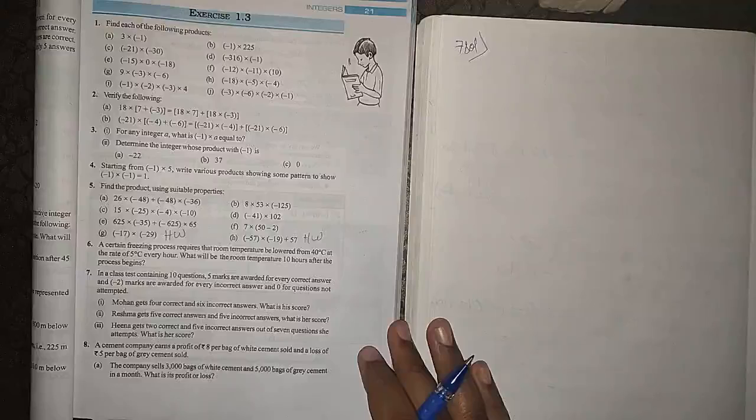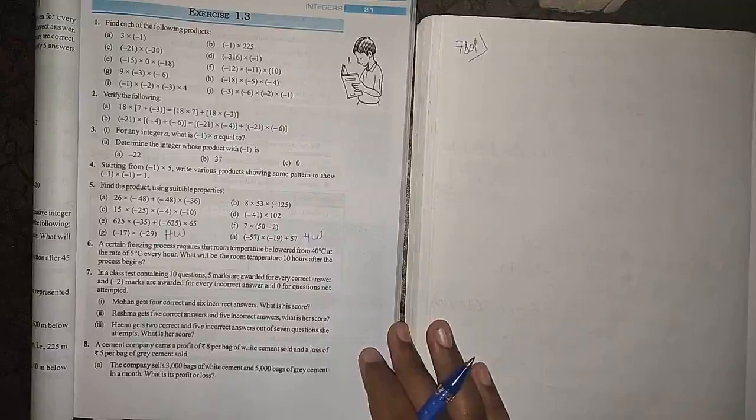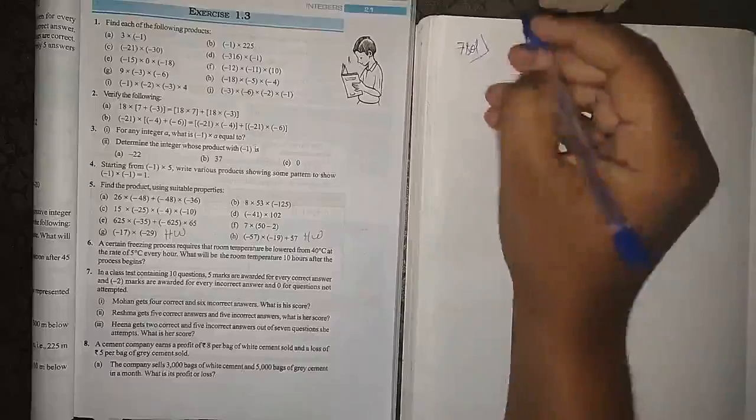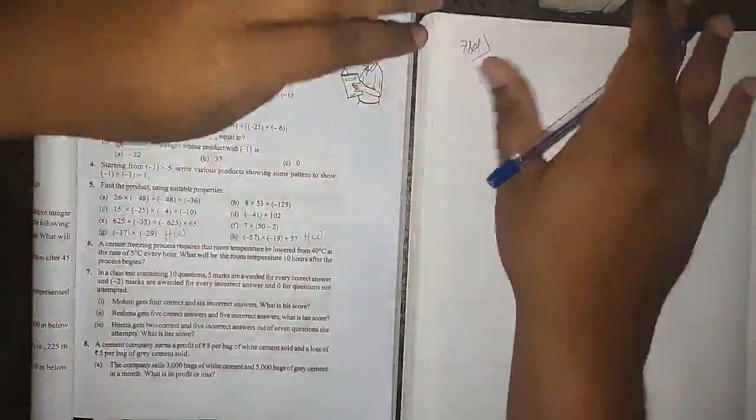Mohan gets 4 correct, 6 incorrect. What is his score? Reshma gets 5 correct answers, 5 incorrect answers. What is her score? Okay. Hina gets 2 correct, 5 incorrect, and out of 10 she attempts 7. So what is her score? See, this is a little complicated question. You should be careful.